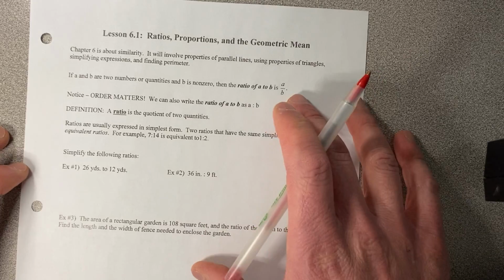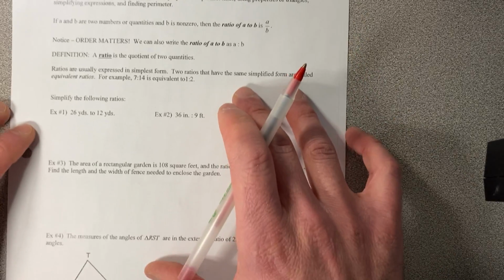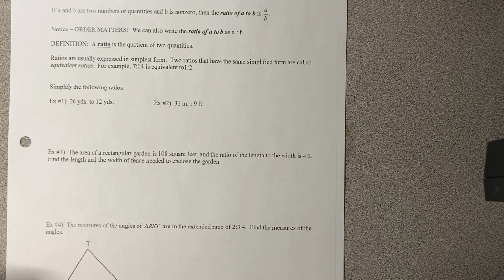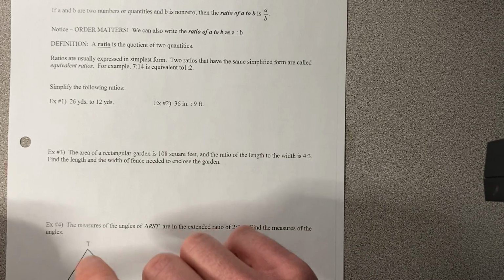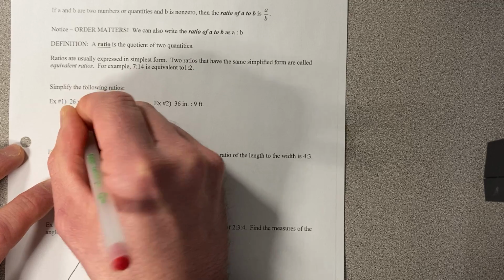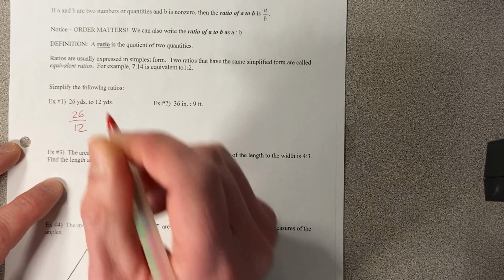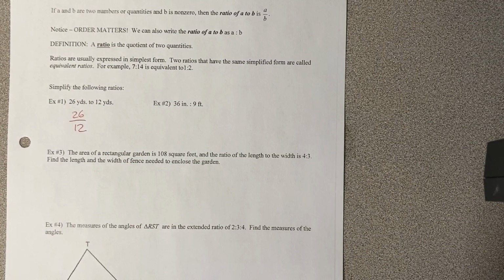Well, in example 1, it says to simplify the following ratios. So 26 yards to 12 yards. So we write it as 26 over 12. And from there, does it reduce? Yes, sir. It sure does, doesn't it?